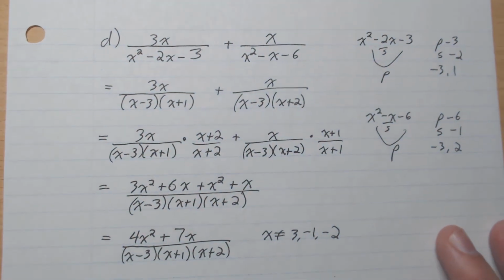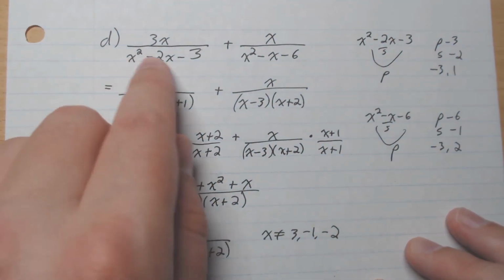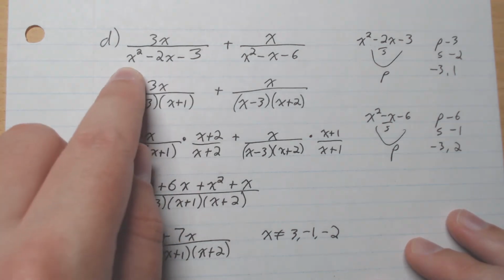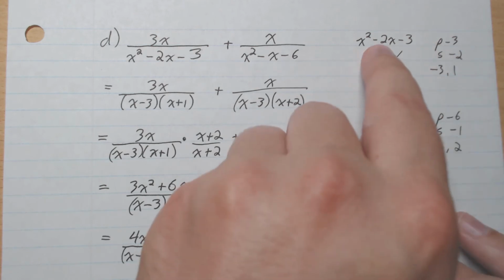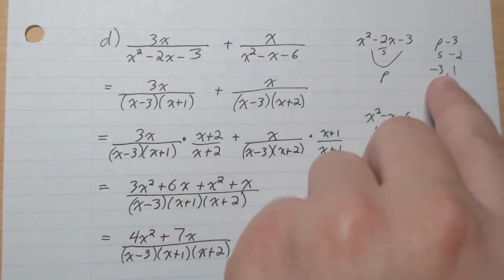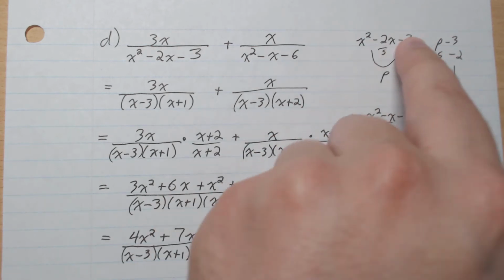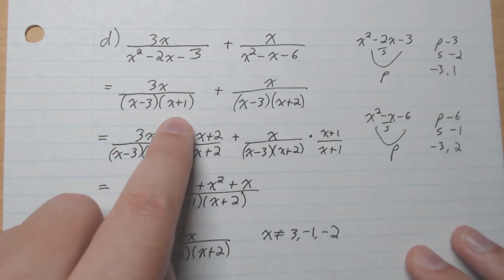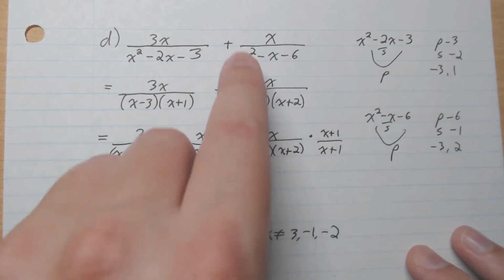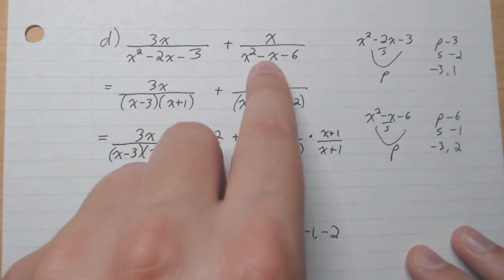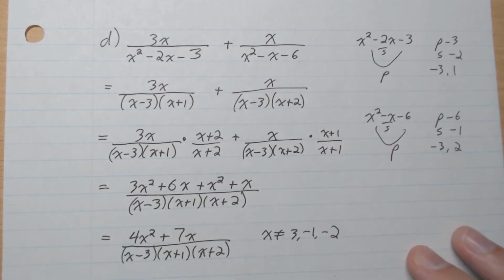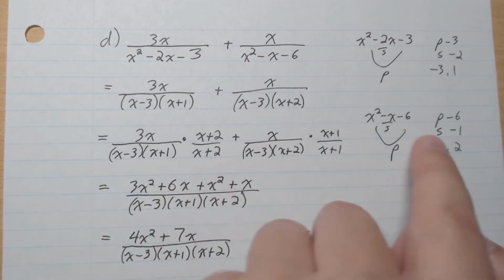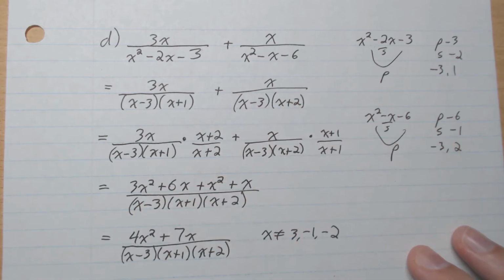Okay, D. We're going to factor this function here, x squared minus 2x minus 3. Product negative 3, sum negative 2. Those two numbers are negative 3 and 1. So this gets rewritten as x minus 3, x plus 1 like that. We're also going to factor this too, x squared minus x minus 6. Product negative 6, sum negative 1. Those two numbers are negative 3 and 2. So we write that there, x minus 3 times x plus 2.